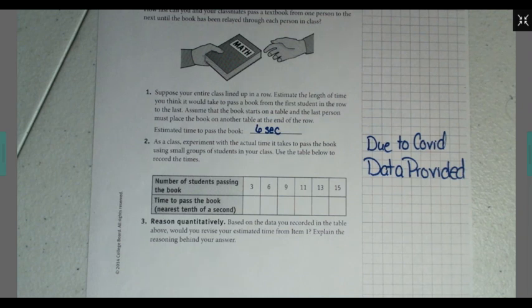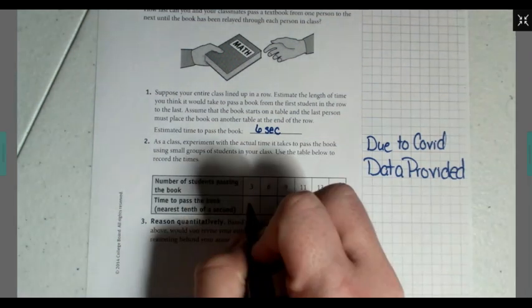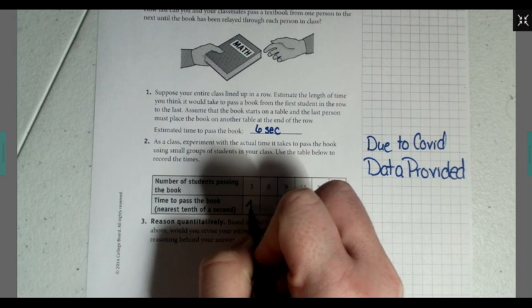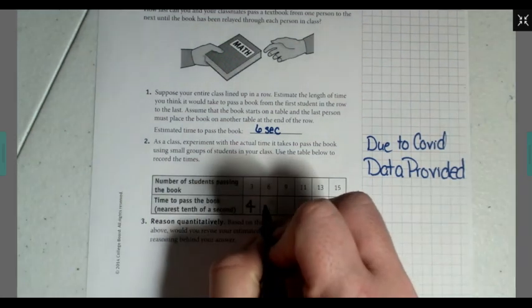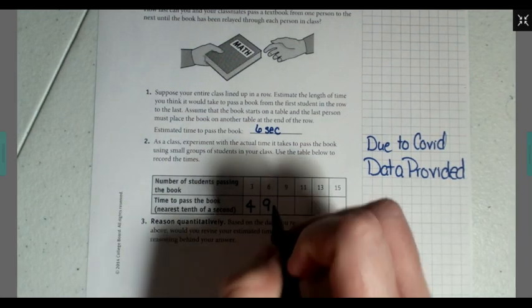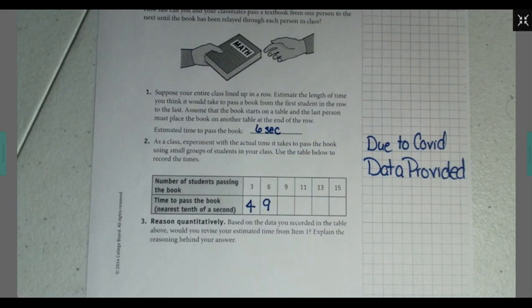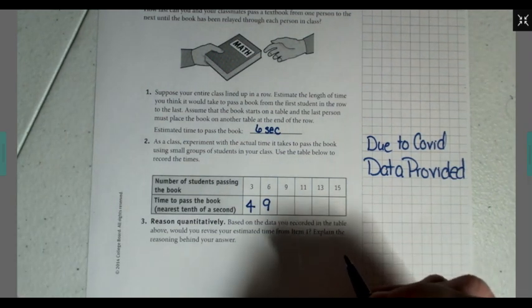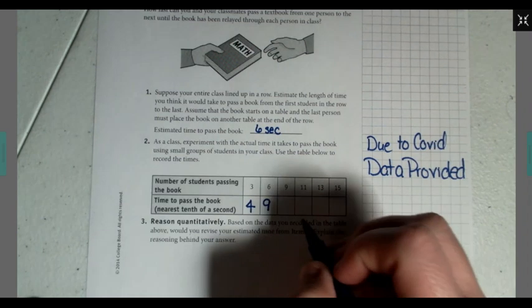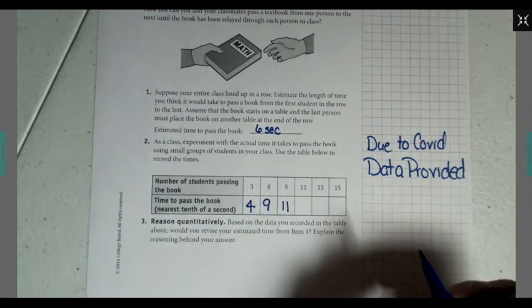In order for us to pass the book through 3 students, we're going to say it took 4 seconds. To pass the book through 6 students, I'm going to say it took about 9 seconds. To pass the book through 9 students, I'm going to say that it took about 11 seconds.